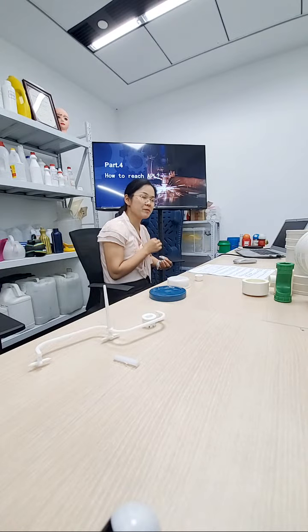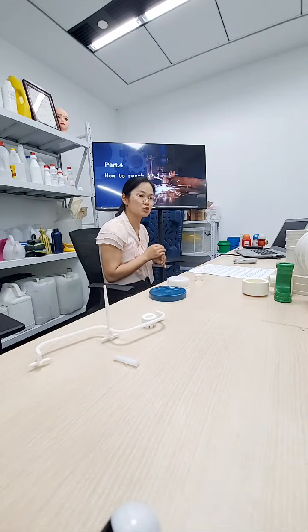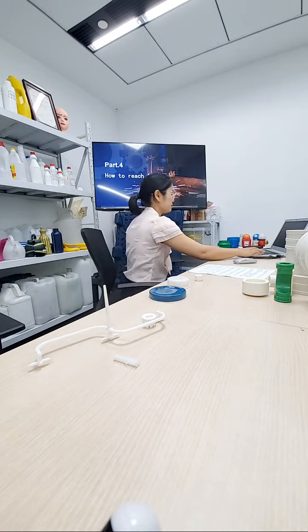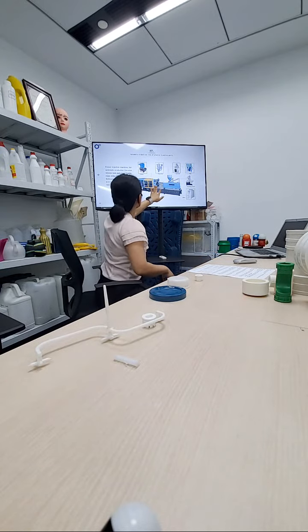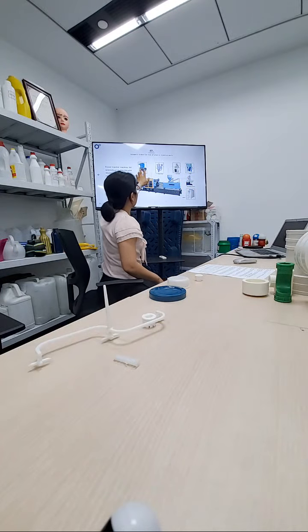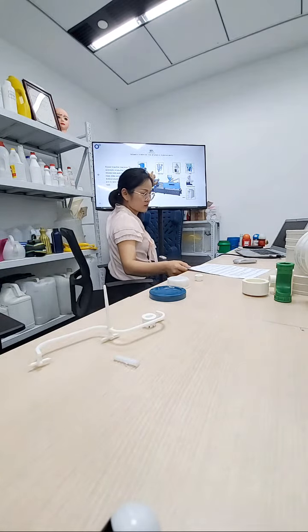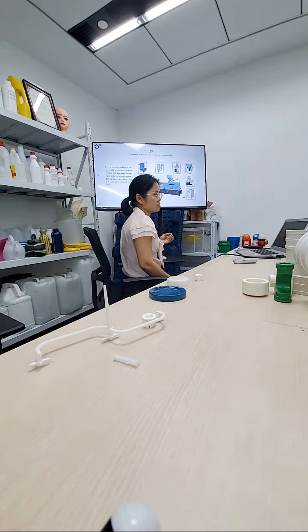Actually, during the injection parts production line, except the injection molding machine, we also need all this equipment to reach an automatic production line. I will show you what kind of auxiliary equipment is needed. This is the injection machine. These are all auxiliary equipment. First one is a hopper dryer. This one is an auto loader. It sucks the material into the hopper automatically. We can save the labor cost.